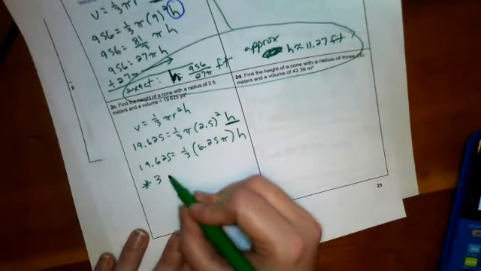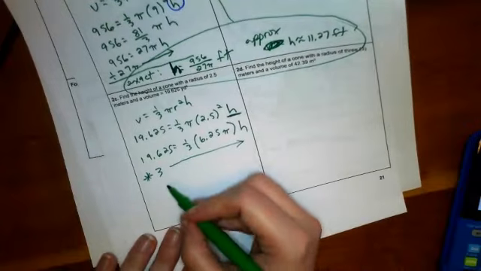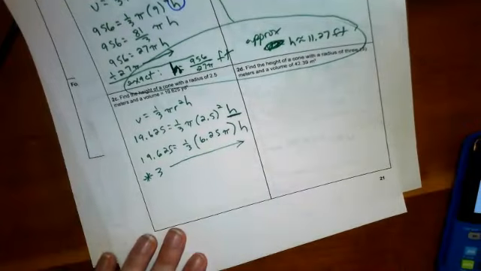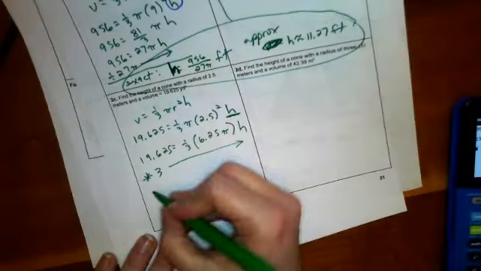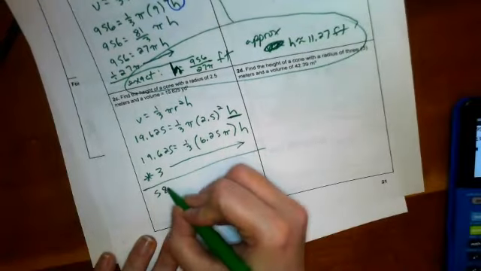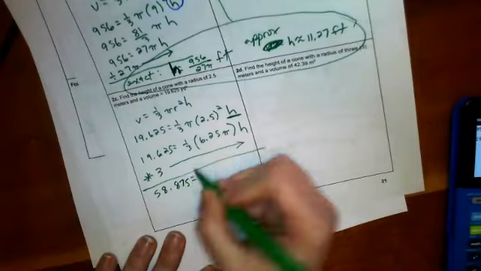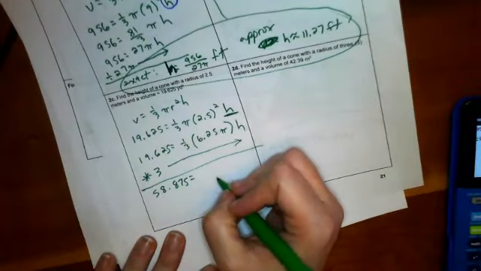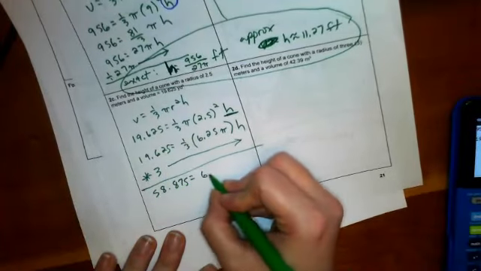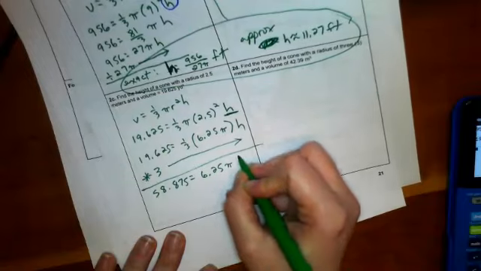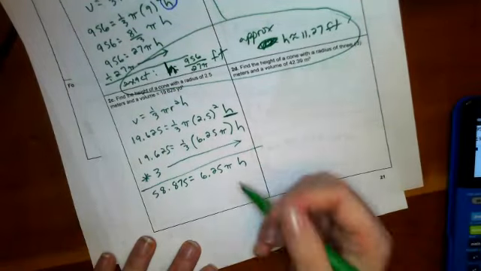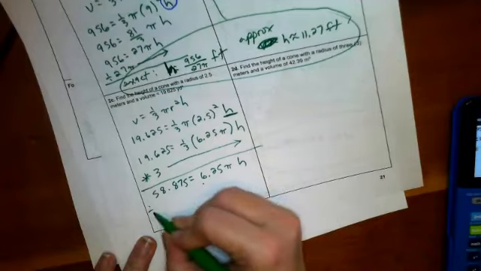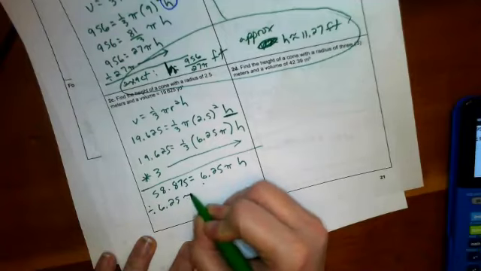So times 3, and watch what happens. 19.625 times 3, 58.875. 58.875 equals, that 1/3 cancels out, so I'm left with 6.25 pi h. And I can go ahead and divide by 6.25 pi.